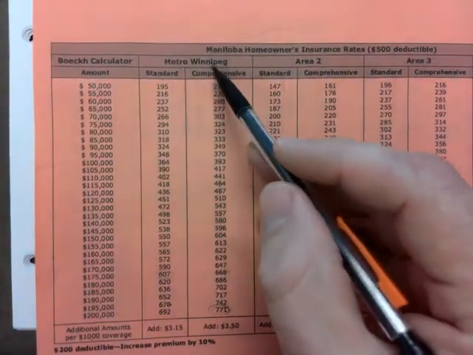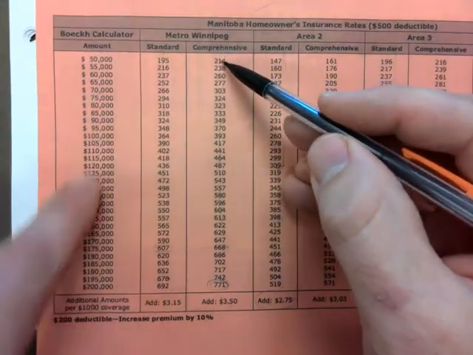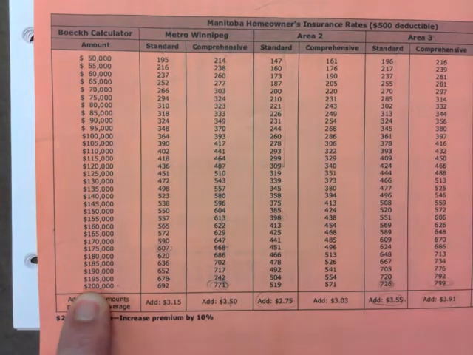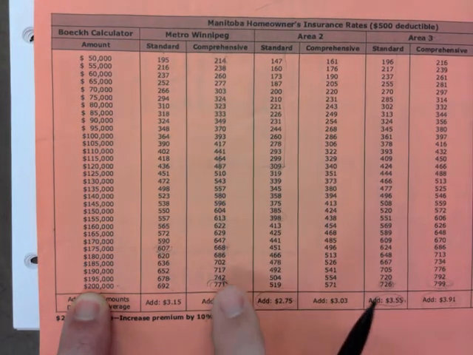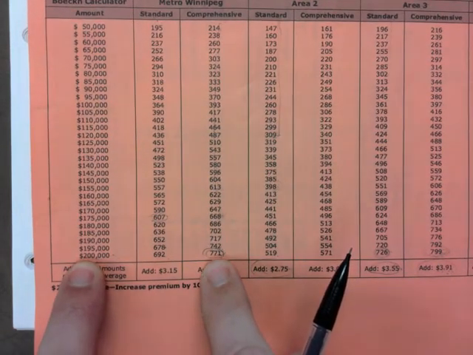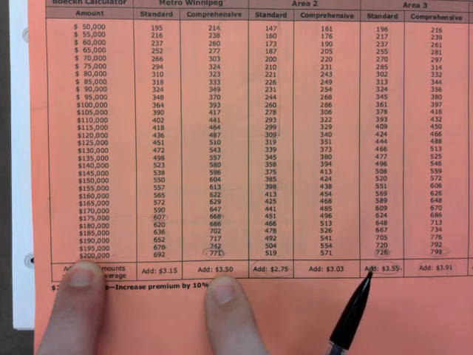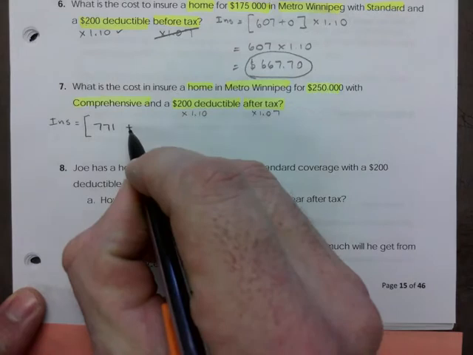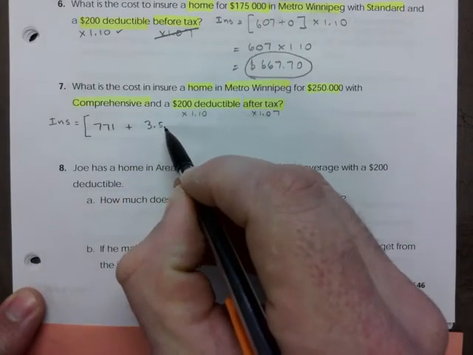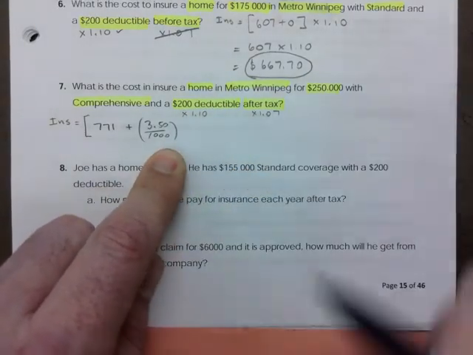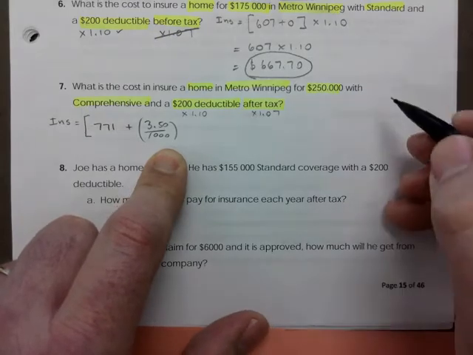So Metro Winnipeg, comprehensive, and you kind of go down and oops, I get to 200,000, which I need to pay for. You need to pay for that coverage, which is $771 per year. But you're going past the 200,000, so you will pay $350 for every 1,000 you're over by. So let's write those two down. 771 plus $350 per $1,000. I write that down first, and then I'm going to figure out what I need to multiply that by. And I do that on the side here.